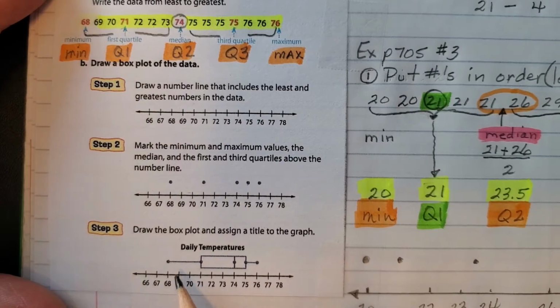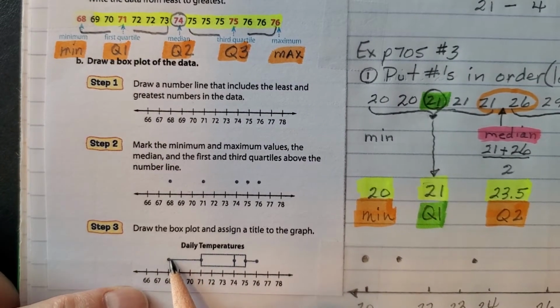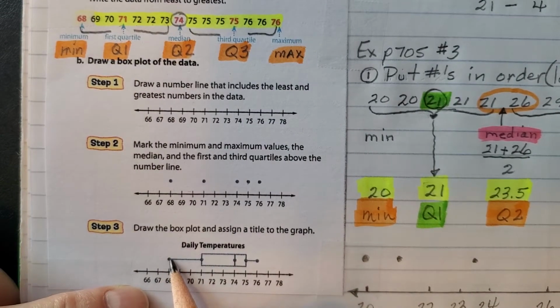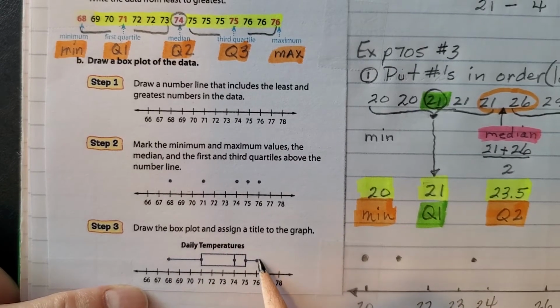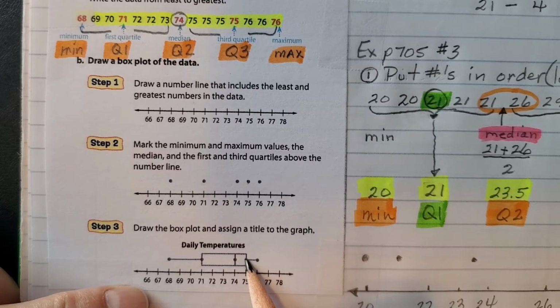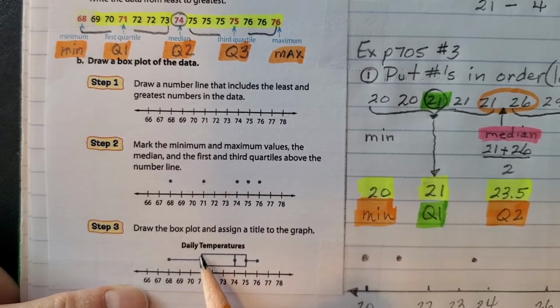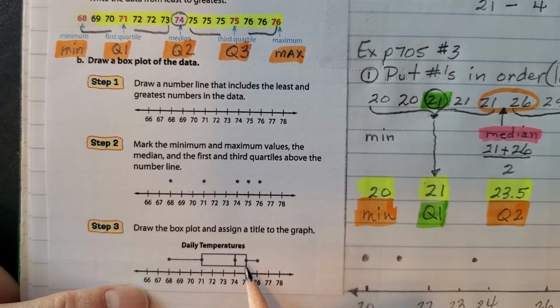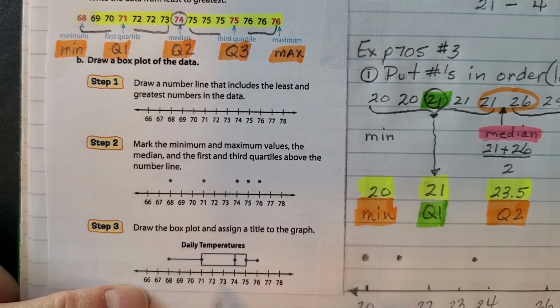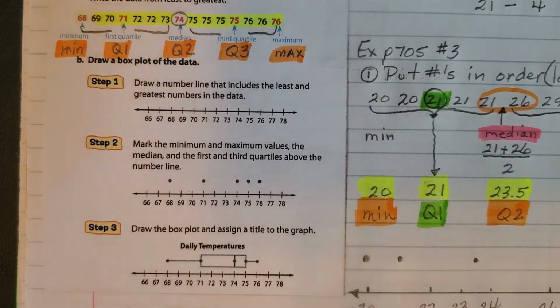So now from the dots, I would draw the two whiskers. This whisker from the minimum to Q1, and this whisker from the maximum to Q3. Then I would draw the box. Now the box just needs to be the same here and here as it is here and here, and you connect the box. That's the IQR, from Q1 to Q3, and then draw a line in for the median, or Q2. And that's how you would draw a box and whiskers.